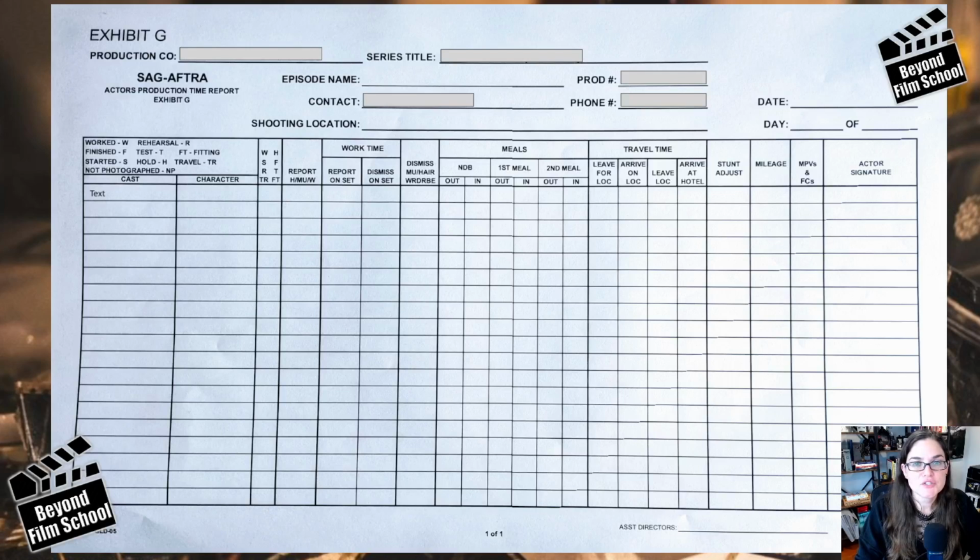So moving on to the boxes of the Exhibit G. And we're going to talk about this little box here. This is kind of like your key. Those letters mean those things, right? And you're going to use these letters here, and they're going to go in this column here. And that tells you the status of the actor.